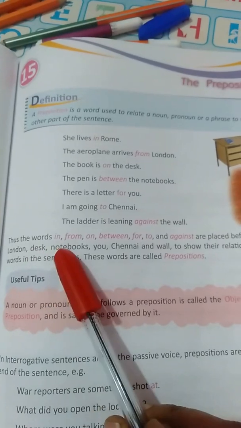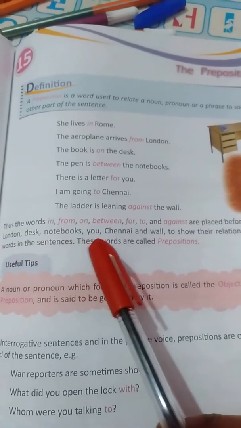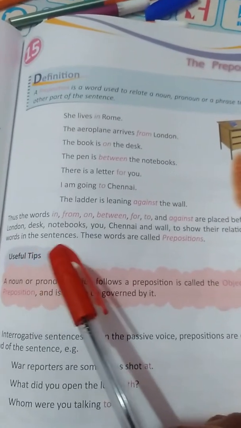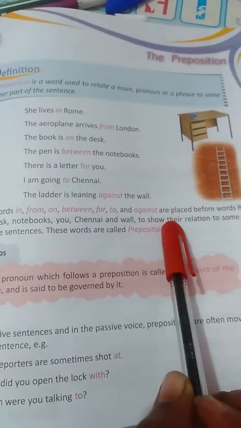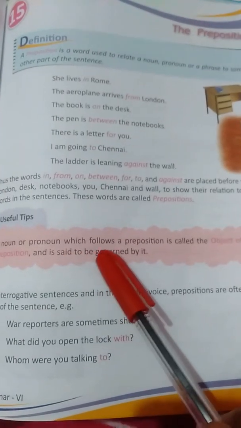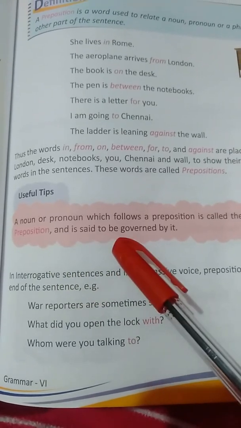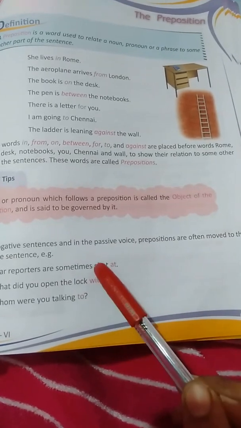So, thus the words in, from, on, between, for, to, and against are placed before the words Rome, London, desk, notebooks, you, Chennai, and wall to show their relation to some other words in the sentences. These words are called prepositions, all these words. So they have given a useful tip. A noun or pronoun which follows a preposition is called the object of the preposition and is said to be governed by it.